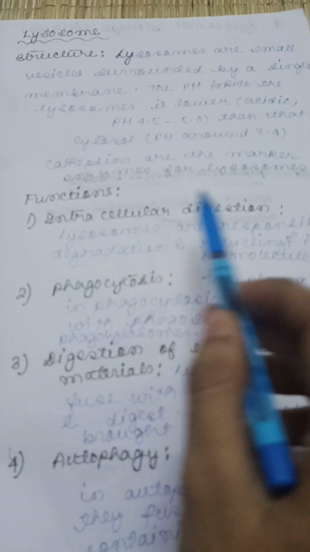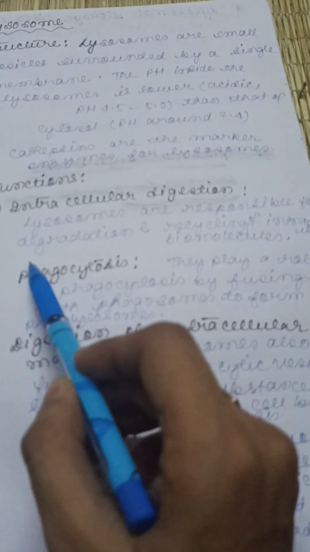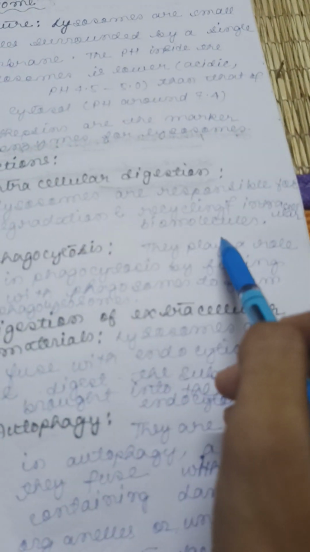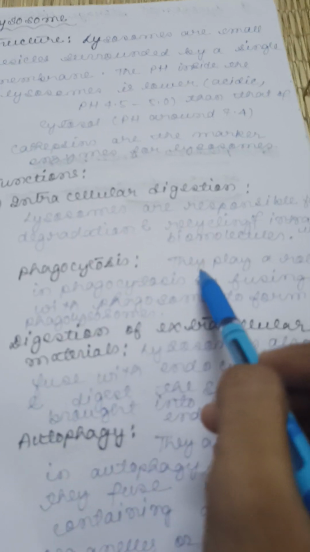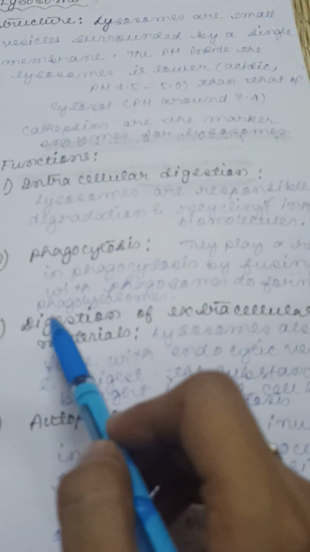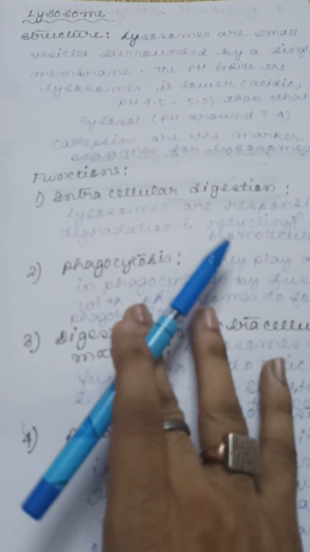Functions: intracellular digestion. Lysosomes are responsible for degradation and recycling of intracellular biomolecules. Phagocytosis: they play a role in phagocytosis by fusing with phagosomes to form phagolysosomes.